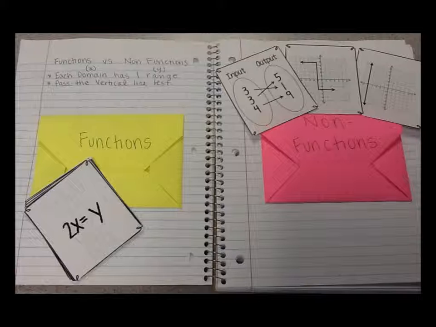Then the 2 graphs here are an explanation. If you notice, see this vertical line right here is touching the graph in more than one place, and that is why it fails the vertical line test, and this is simply a vertical line. So we know that those are both not functions. Okay? I also encourage you guys to utilize your calculator if you were given an equation. That way you can look at the graph and see if it would pass the vertical line test.